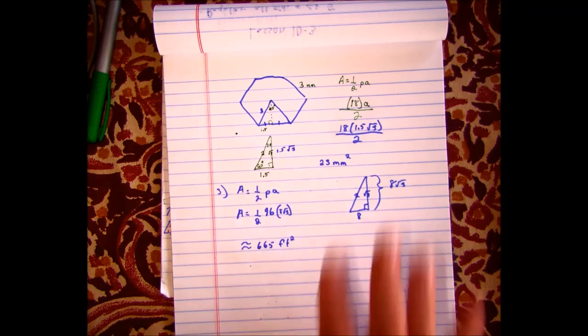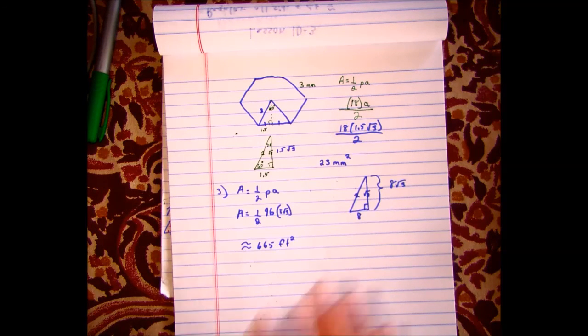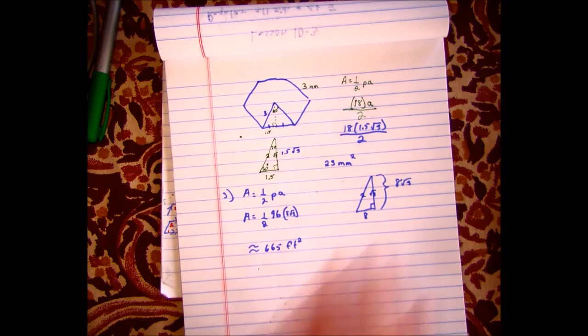Okay, so for a lot of these regular figures, you're going to have the formula work, and then you're going to have some sort of right triangle work. All right? Okay, well, you do the check your understanding, and then good luck on the homework when we're in class.